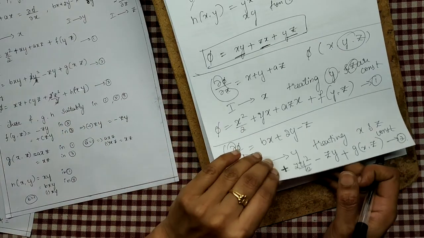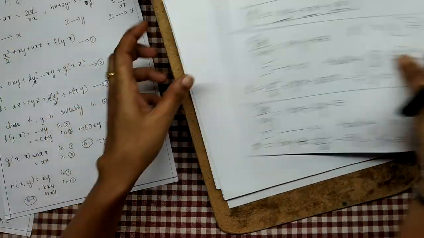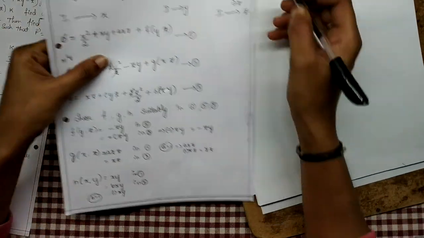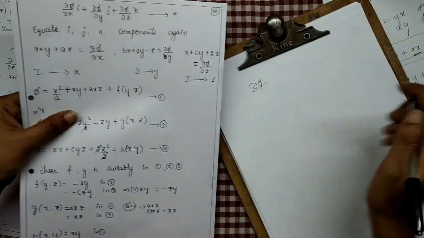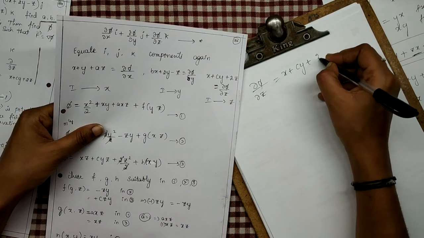Now we'll go for the third equation. Third equation is dou phi by dou z is equal to x plus cy plus 2z.